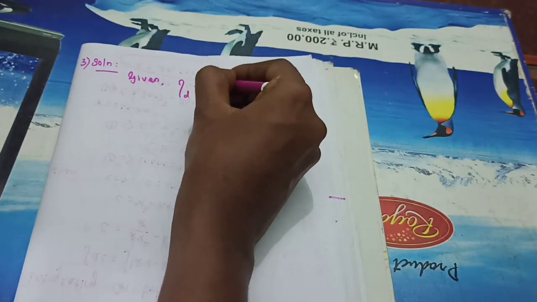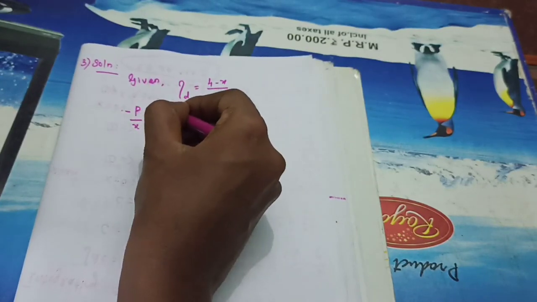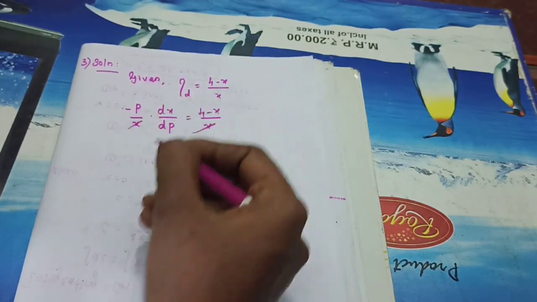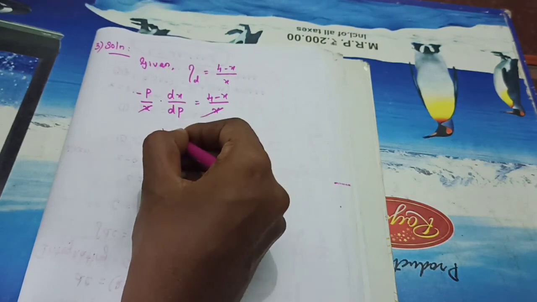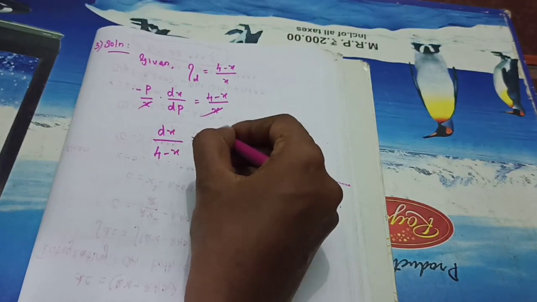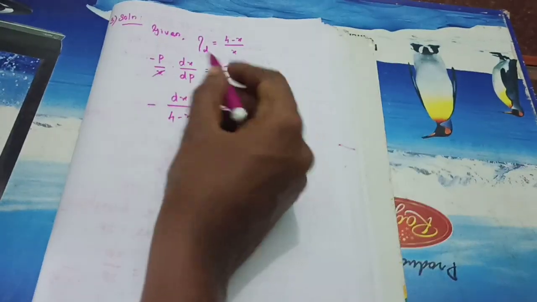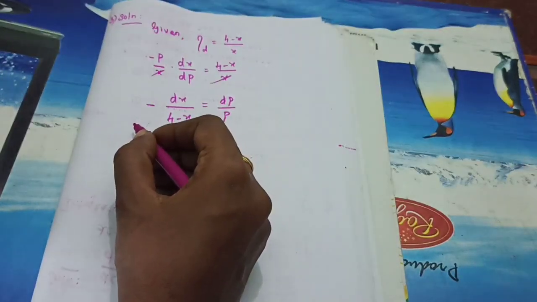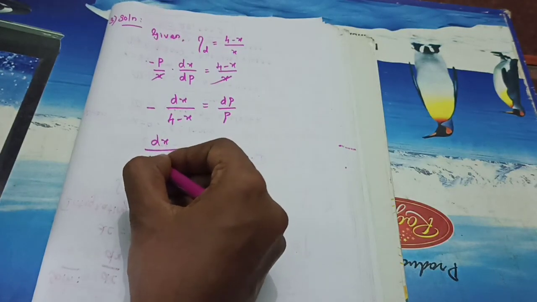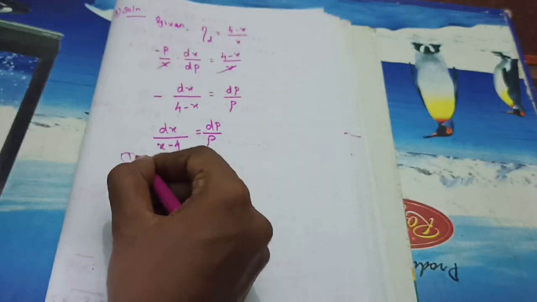eta d equal to (4 minus x) divided by x. Eta d, what's the formula? Minus p by x into dx by dp equal to (4 minus x) divided by x. This will get cancelled. So now, shall we bring this to this side? 4 minus x is equal to, you can bring this to this side, so dp by p. I brought the dp here. Now we will multiply with this minus. So what will happen? dx divided by (x minus 4) is equal to dp by p. Now what will you do? Integrate on both sides.